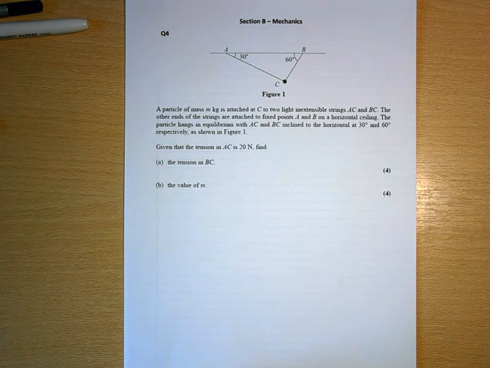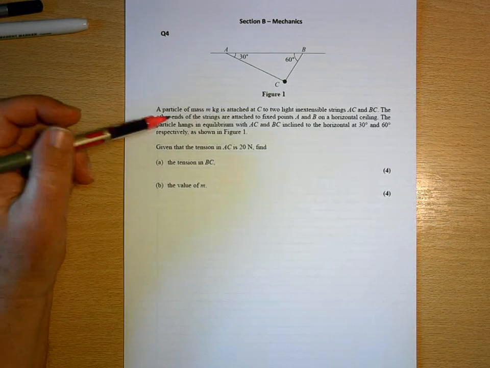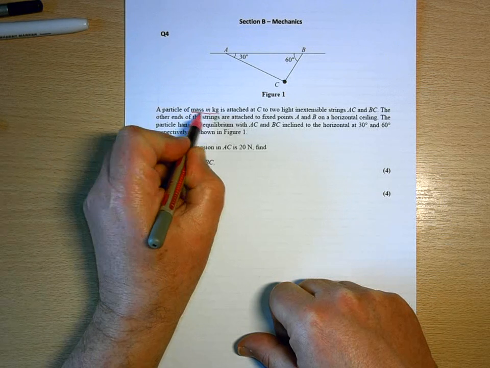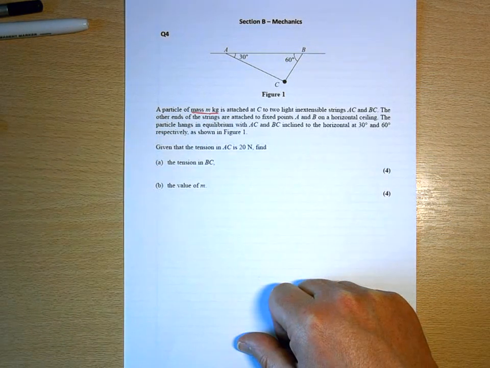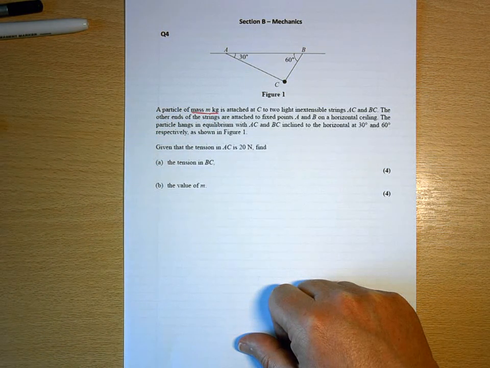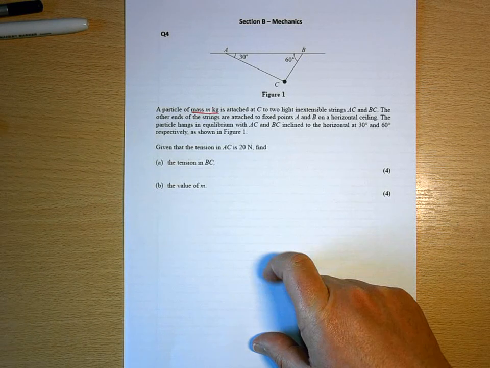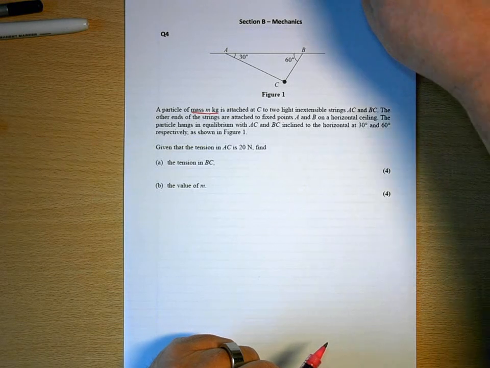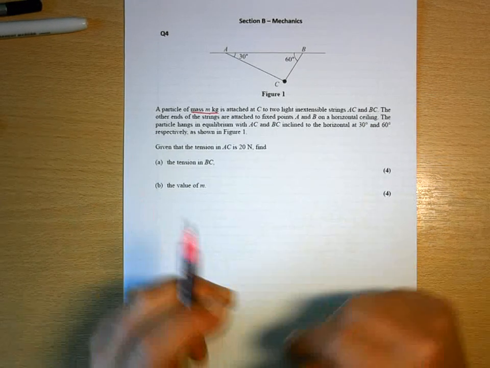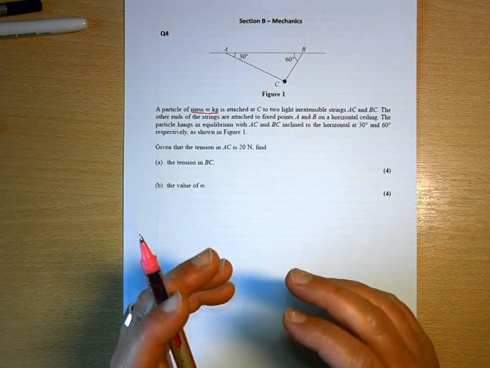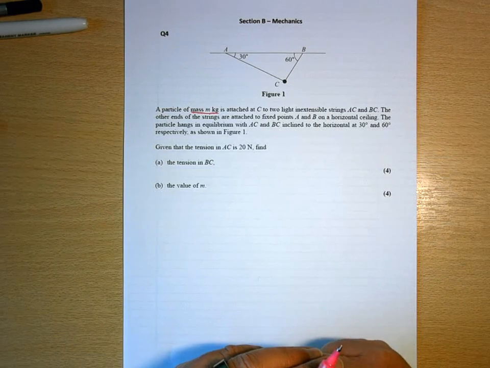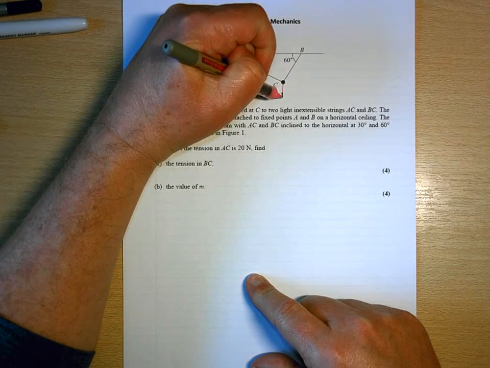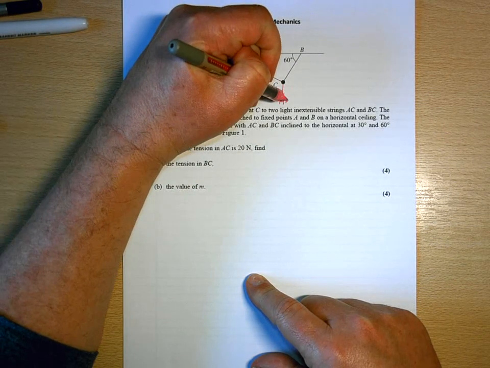Okay, so on to the mechanics questions then. So question 4, particle of mass m kilograms. Now this is important because more than one of you are getting confused between forces and mass, so weight and mass. When we're drawing a force diagram and when we're writing out our force equations, it's really important that you're clear which is which. So we've got a particle of mass m, which means its weight is mg.